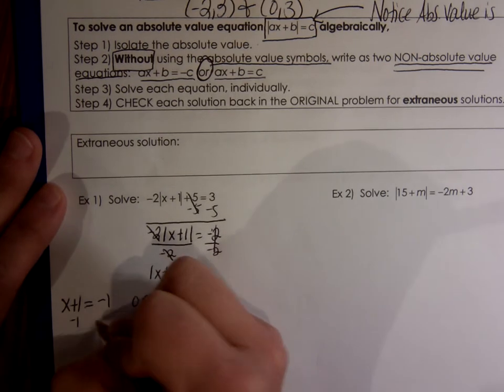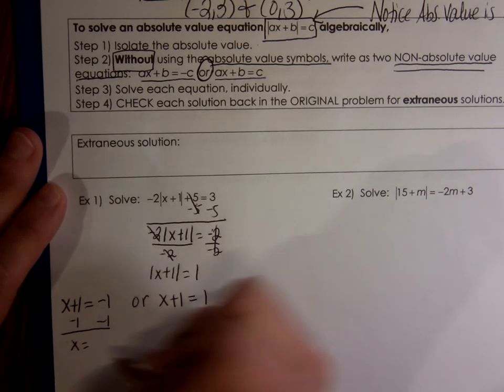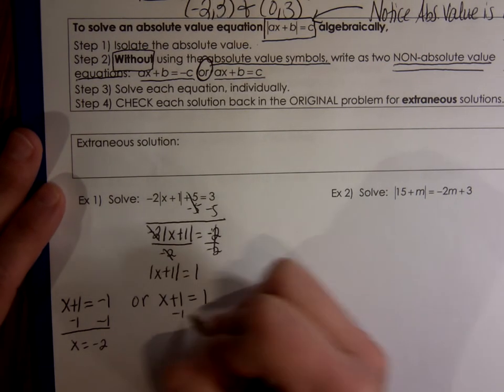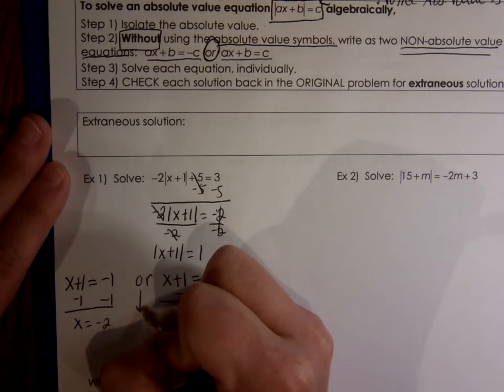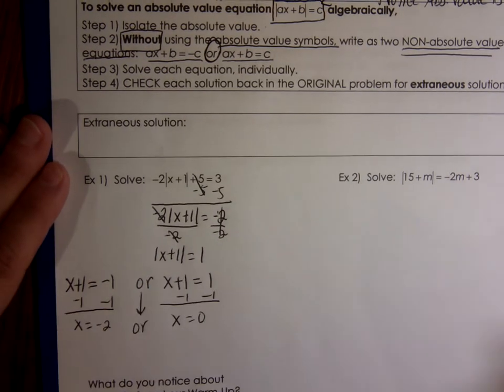So I'm going to subtract 1 on both sides, and I end up with x is equal to negative 2. I'm going to subtract 1 on both sides, and I end up with x equals 0. So our 2 solutions are x equals negative 2 or x equals 0.